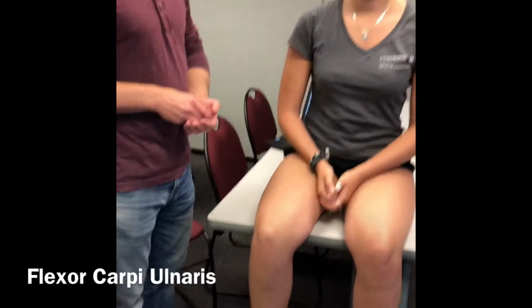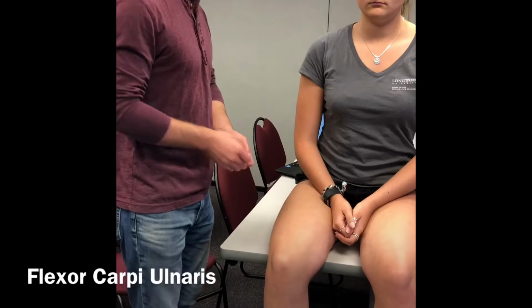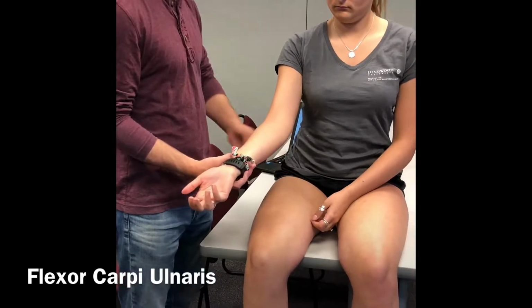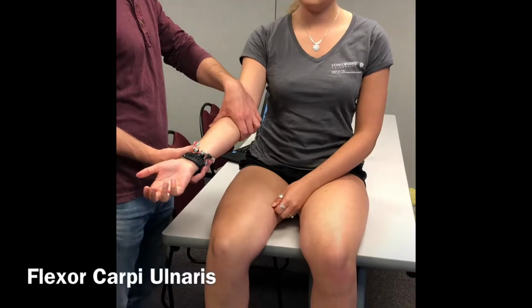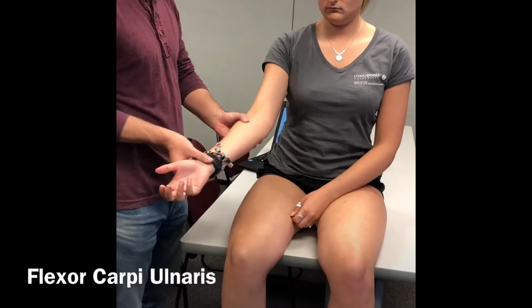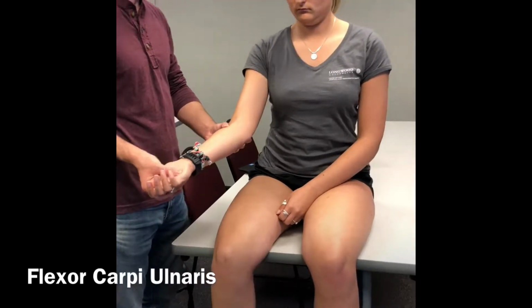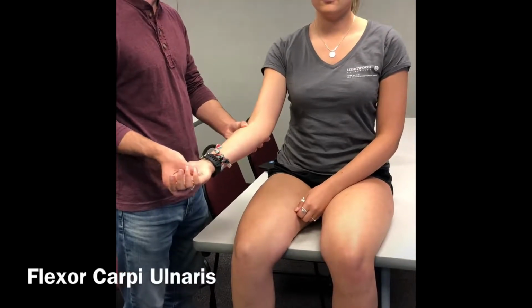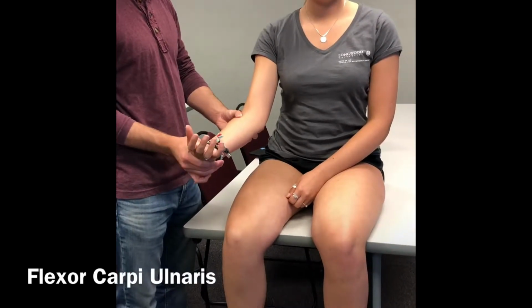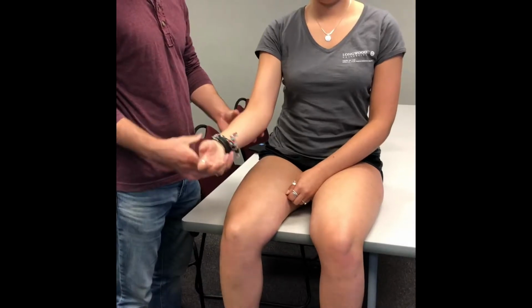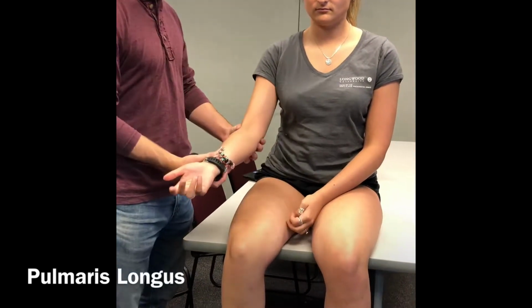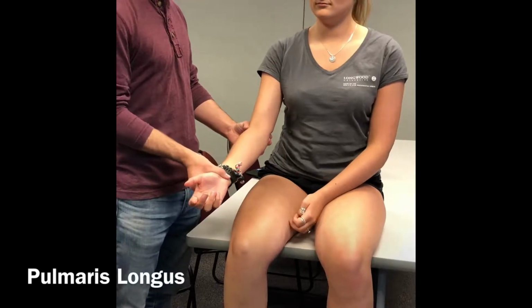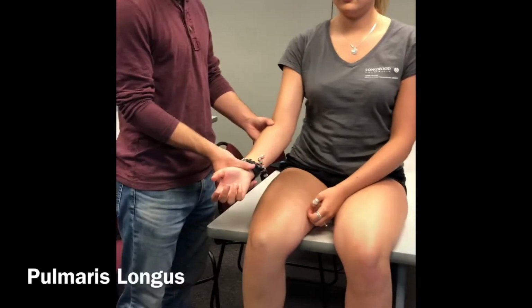Now we have the flexor carpi ulnaris, which originates at the medial epicondyle and posterior ulna and olecranon fossa. It inserts at the pisiform and hamate and fifth metacarpal, and it does wrist flexion and ulnar deviation. All right, now we have the palmaris longus, which originates at the medial epicondyle and inserts at the palmar aponeurosis, and it does wrist flexion.